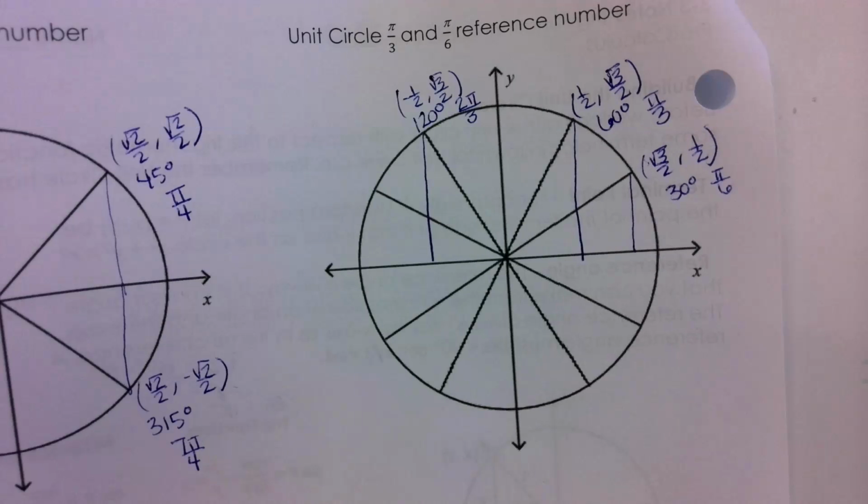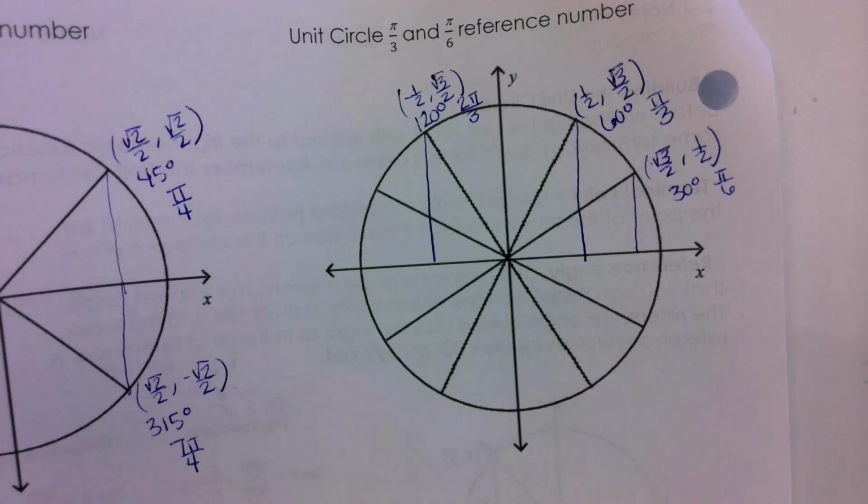So again, if you don't have those conversions memorized yet from that table at the bottom of your notes yesterday, that's a good way to memorize them. Or you can just convert it like we were doing in the bell ringer, so multiplying by pi over 180 or 180 over pi, just depending which way you need to go.